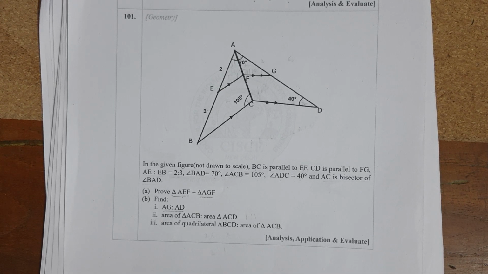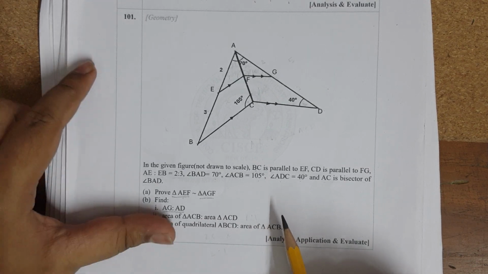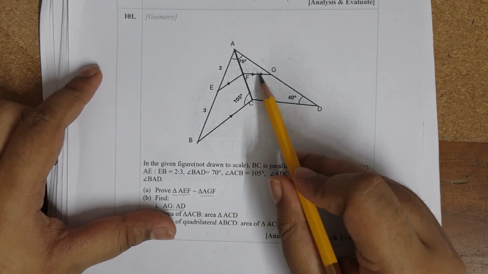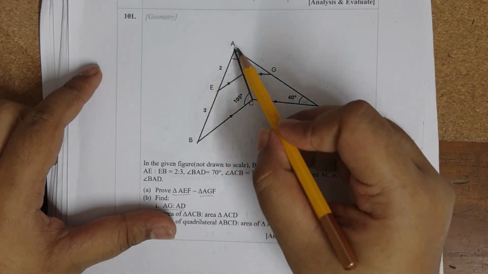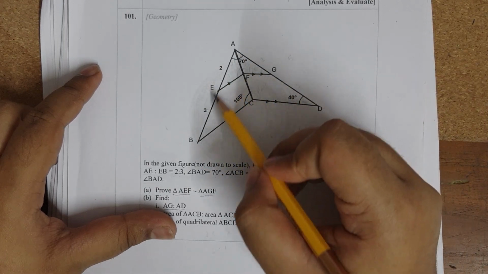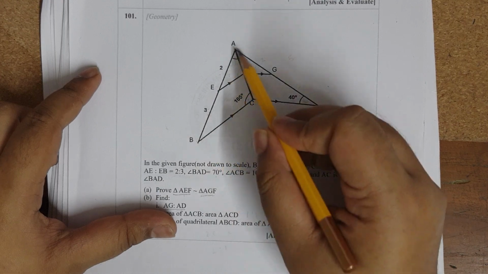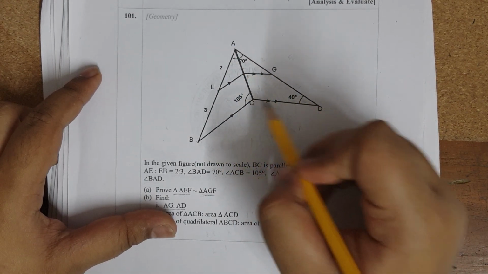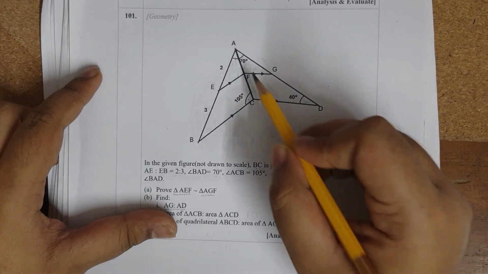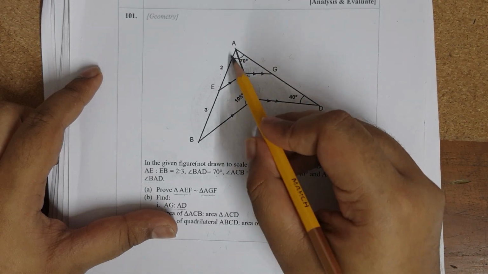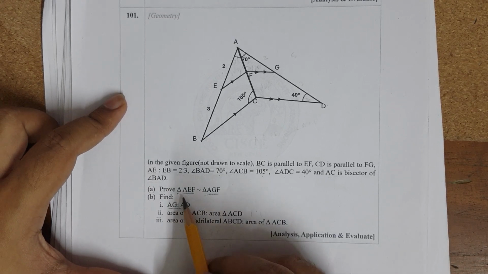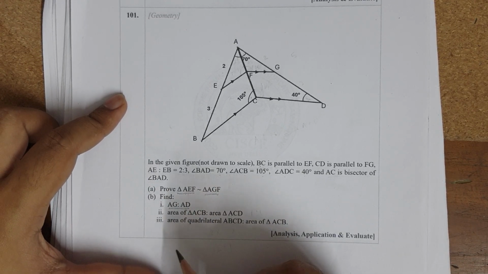Let's solve question 101. This is a question from similarity. In the given figure, BC is parallel to EF, CD is parallel to FG, AE is to EB is 2 is to 3, and angle BAD is 70 degree, ACB is 105 degree, ADC is 40 degree, AC is bisecting angle BAD. Then first we need to prove that triangle AEF is similar to AGF.